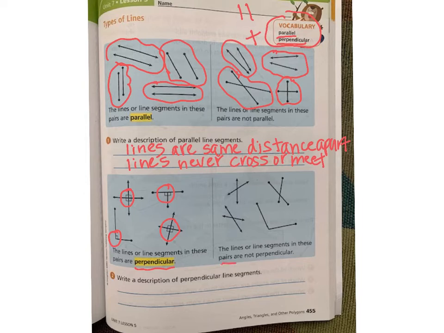Let's look at our next box. These are examples of ones that are not perpendicular. The lines or line segments in these pairs are not. Like this one right here, you almost think that it's a perfect square corner, but it's not quite there because it doesn't have the little box in the corner, does it? And we can tell these guys aren't because why? Because they cross.